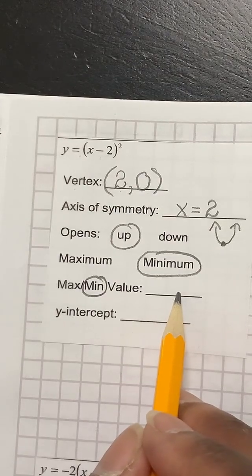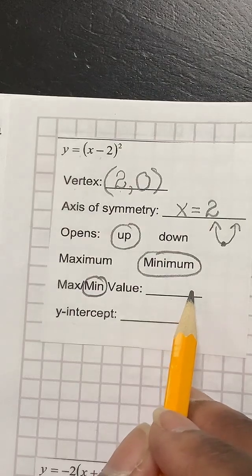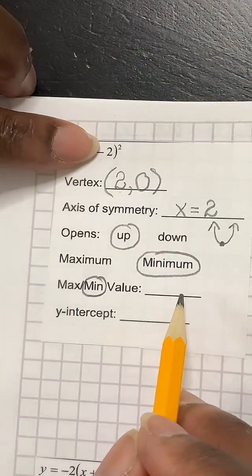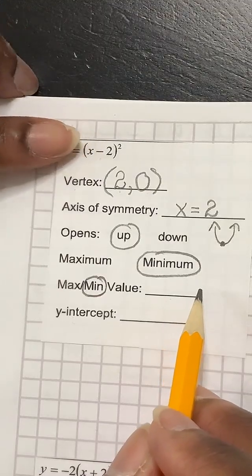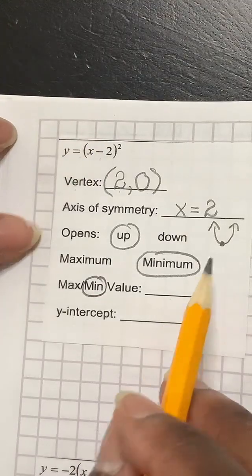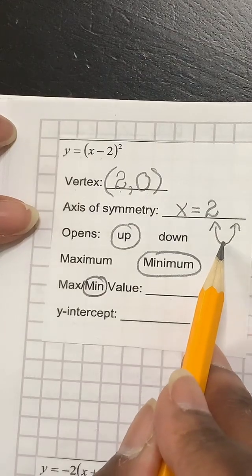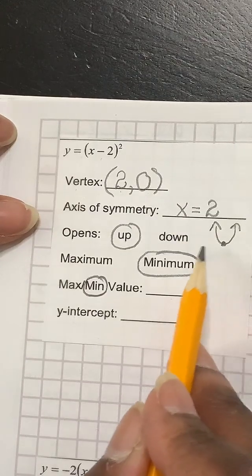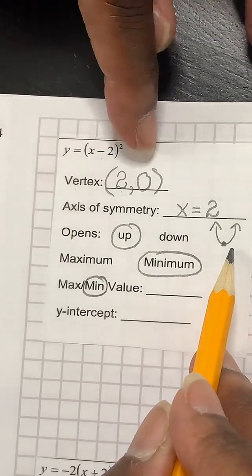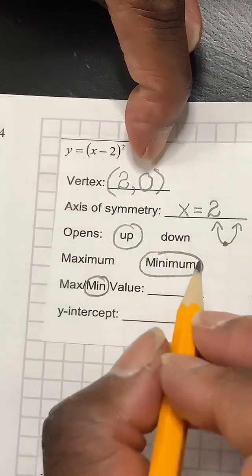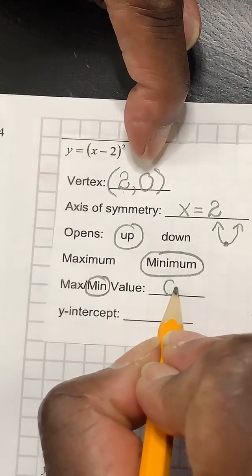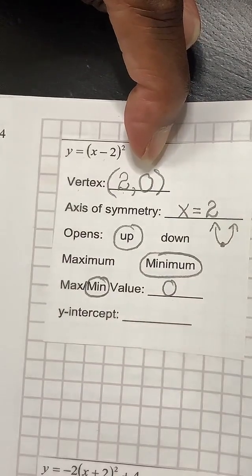Where's 4 coming from, guys? We're not squaring anything. We're not solving anything. My lowest point is going to be a y value. So if I look at my vertex, it's a 0. So my lowest y value is going to be a 0.